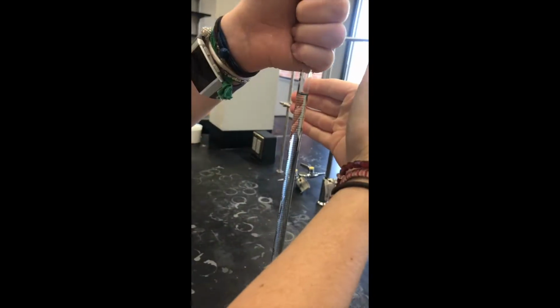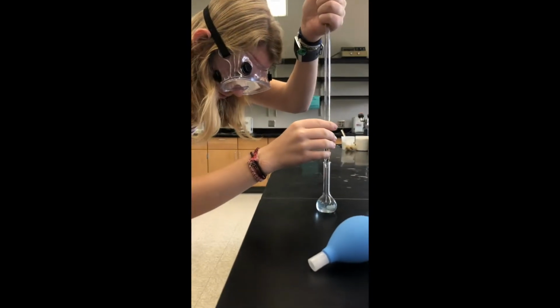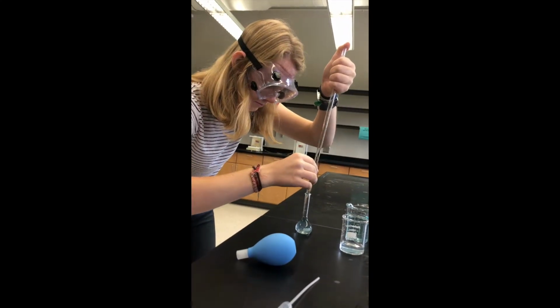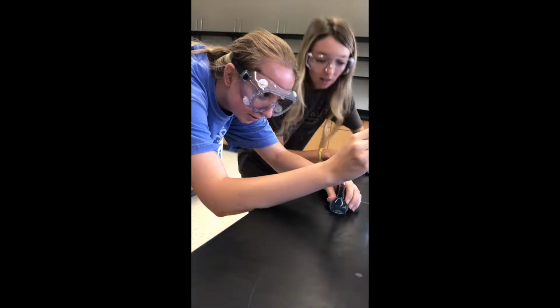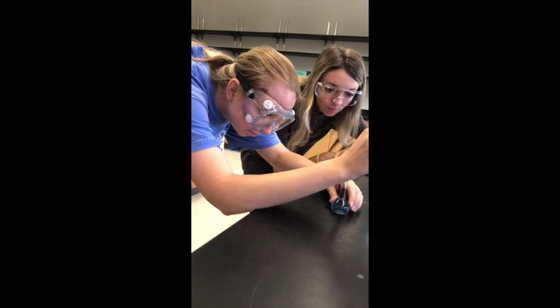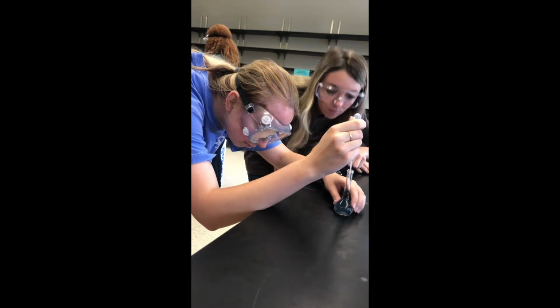Use the pipette to fill the remainder of the volumetric flask up with water to 25 milliliters. Use the transfer pipette to adjust the dilution so that it is at exactly 25 milliliters.